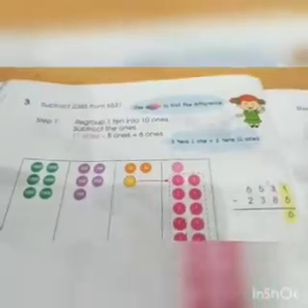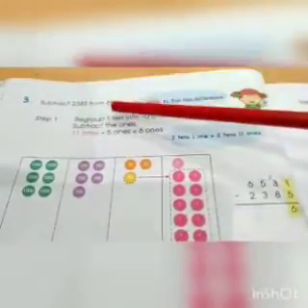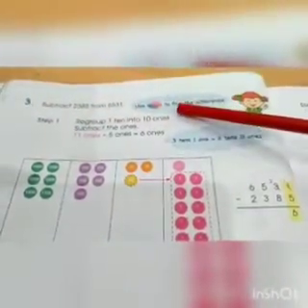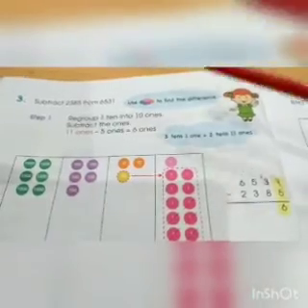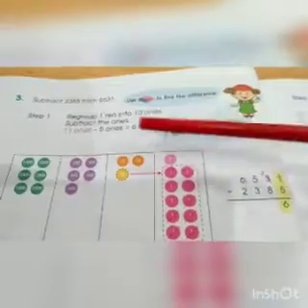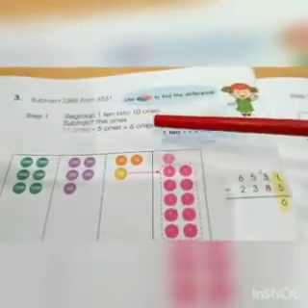Okay, class, moving toward page number 37. Question number 3, subtract 2385 from 6531. Now we subtract step by step. Step 1, regroup 1 ten into 10 ones. Subtract the ones. Class, when we subtract or add, we always start from the ones. 11 ones minus 5 ones equal to 6 ones.